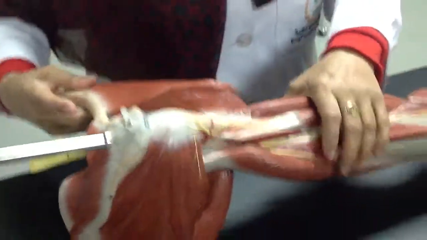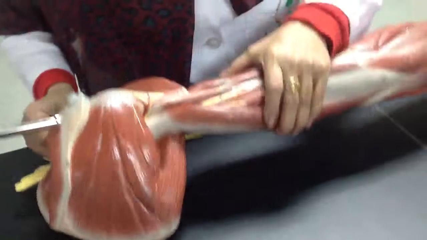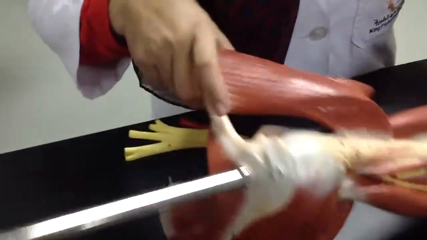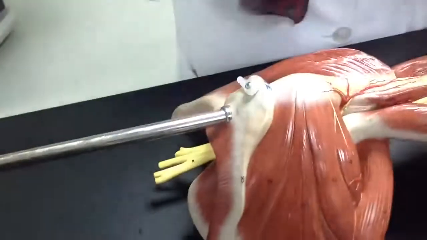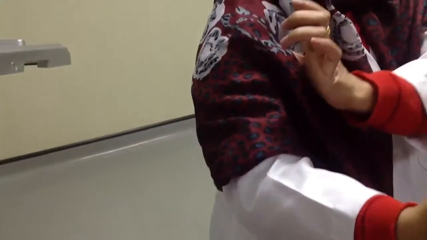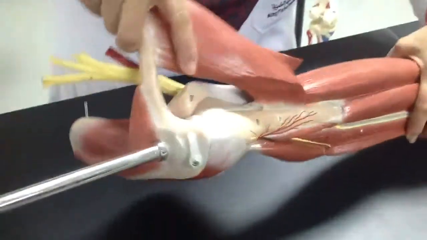So this is pectoralis major. Deltoid is here, but it's not shown; usually the group is here in the picture. You just remember pectoralis major and deltoid, so there is a group in between them. And then the axillary group.